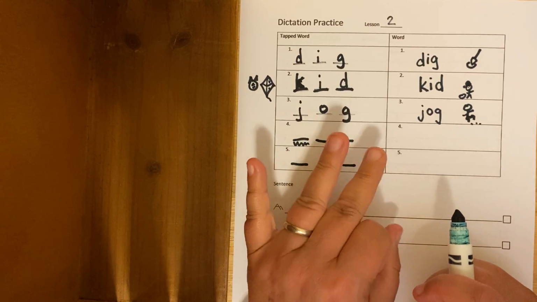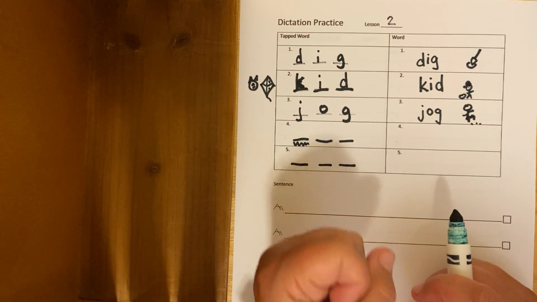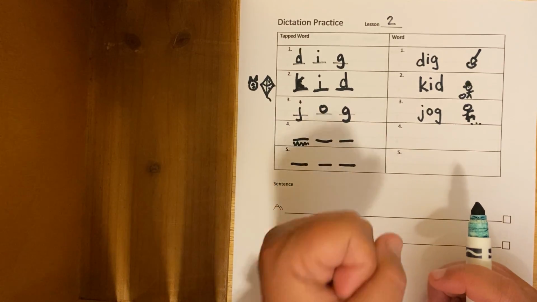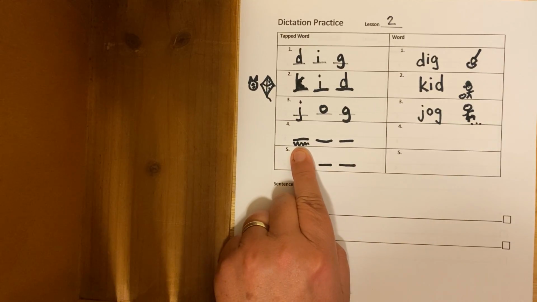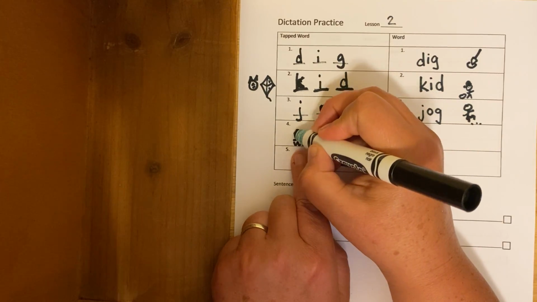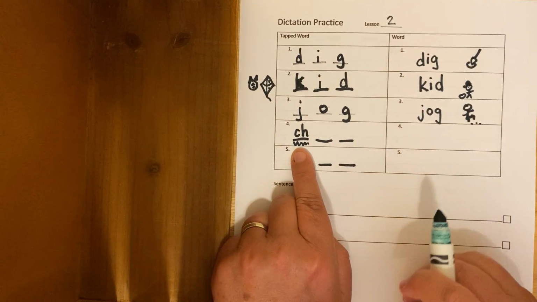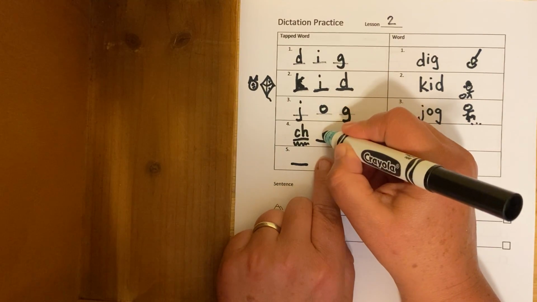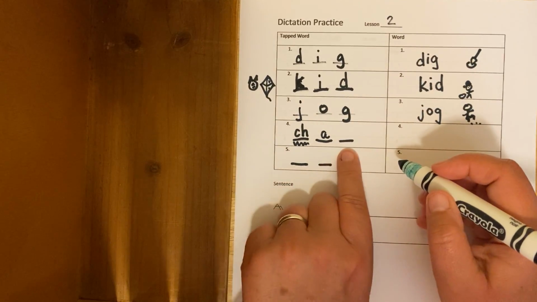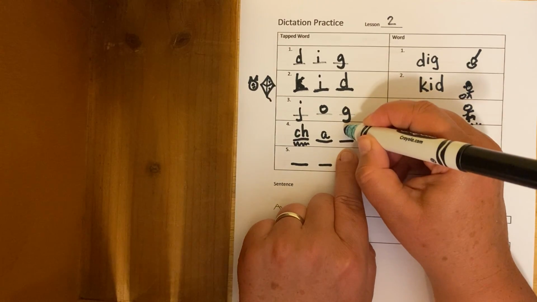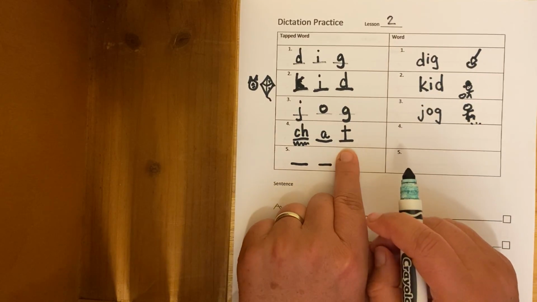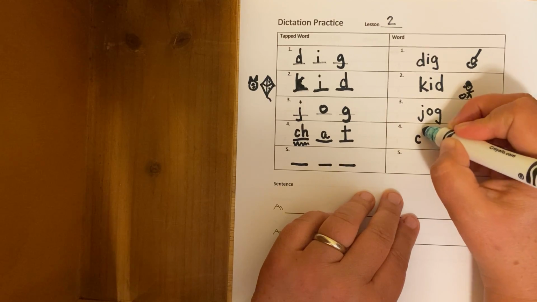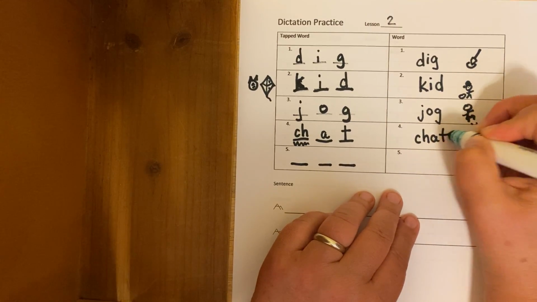Ch, at, t, chat. Now repeat, you try. Chat. Ch, at, t, chat. So ch. CH says ch. So they both go on that line. A says ah. And t. Remember, T says t. So chat. That's the word we wrote. Chat.